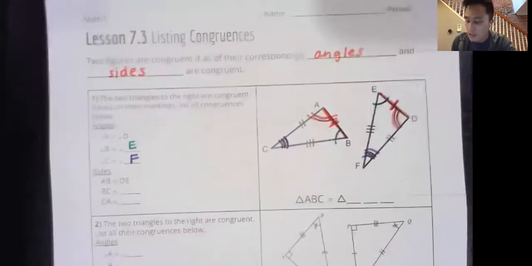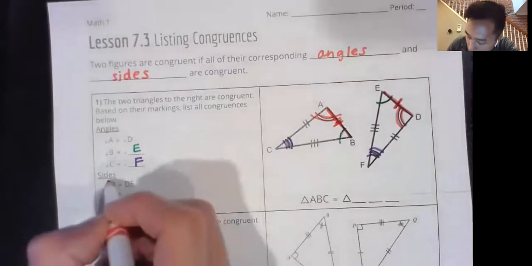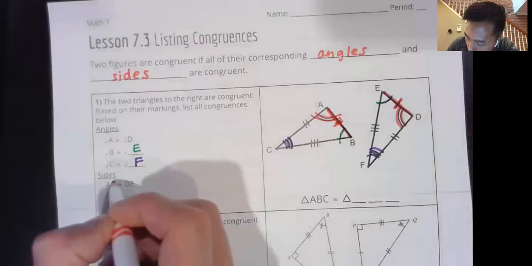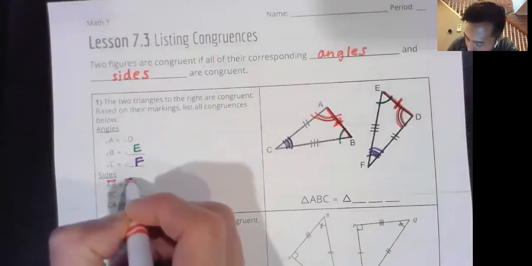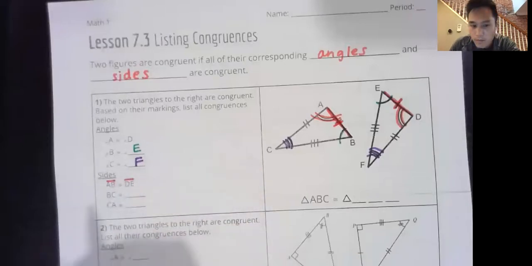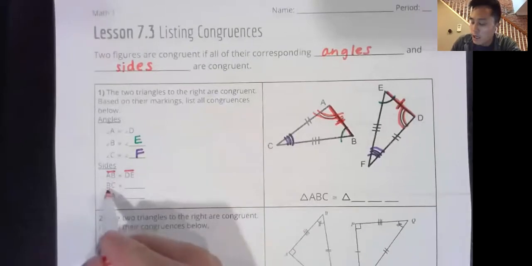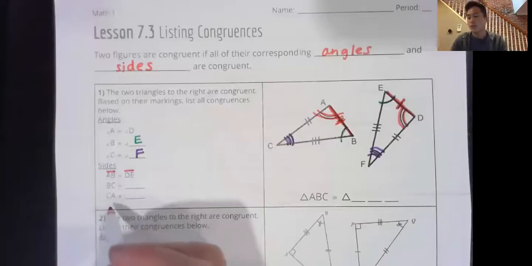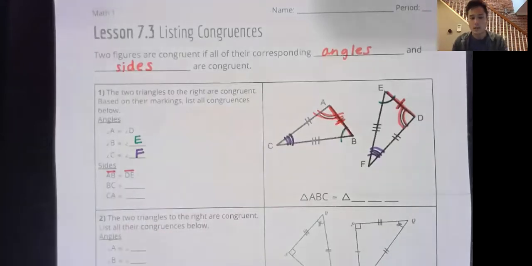Now something about sides is when you're listing sides, the best way to do it is to write the two letters of the endpoints and put a line over it like that, because it's a line segment. On the printout, I don't have the lines above the letters because I'm not sure how to do that on the computer, but you can add it in just like that.